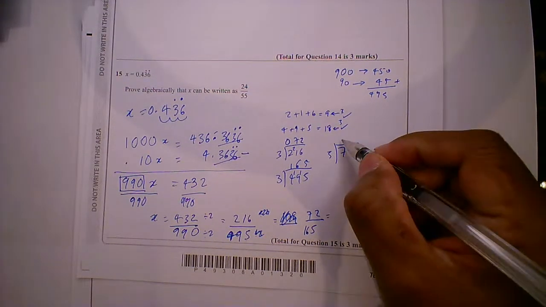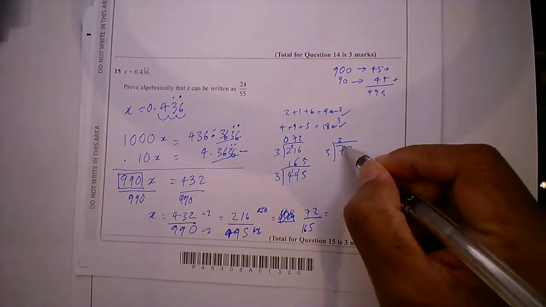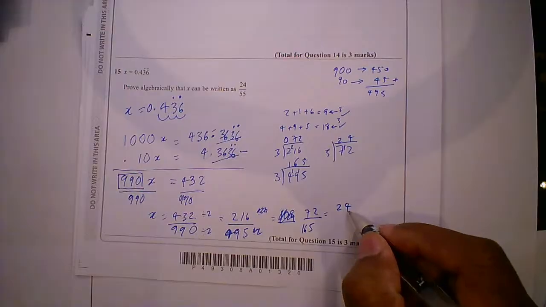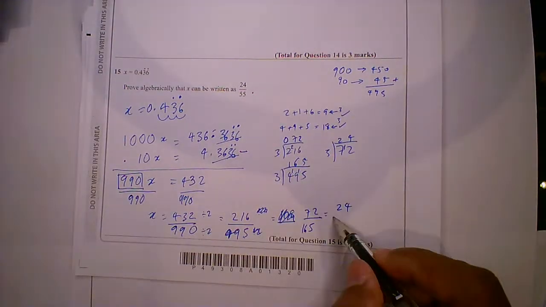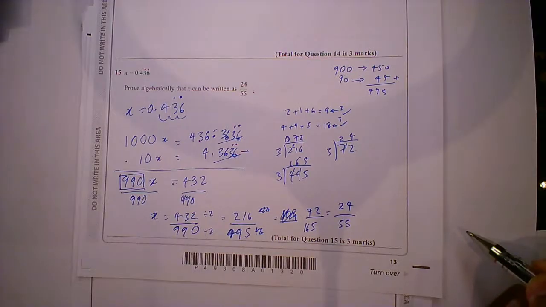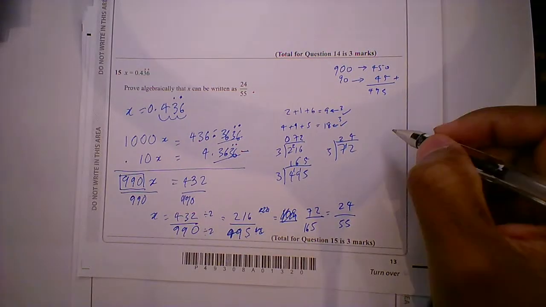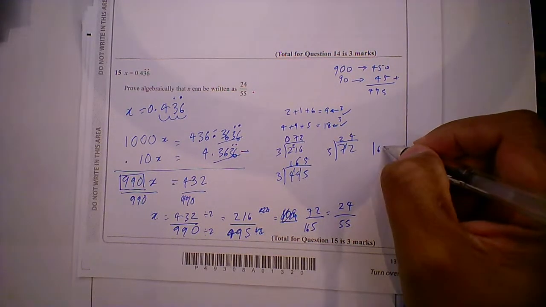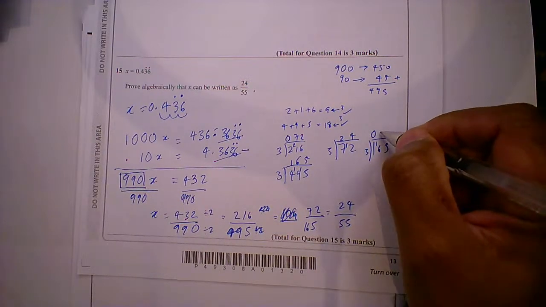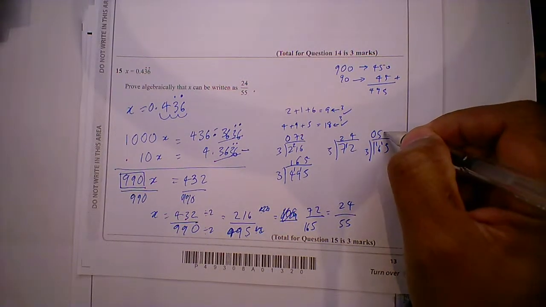3 goes into 7 twice, remainder 1. 3 goes into 12 4 times. So this is now 24, which is what I see here, and I'm not even going to bother with doing the next bit. It's going to be just 55, if I was in the exam. Now, just to prove to you it works, I'll still do the division of 165. Divide by 3, carry the 1, 5 times, remainder 1, and that's 5 times.